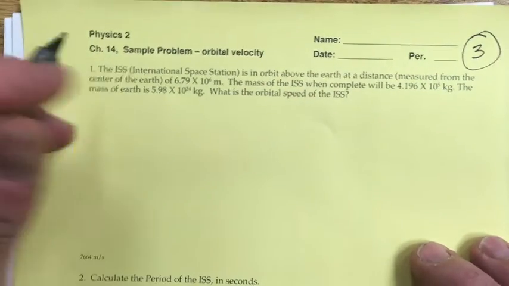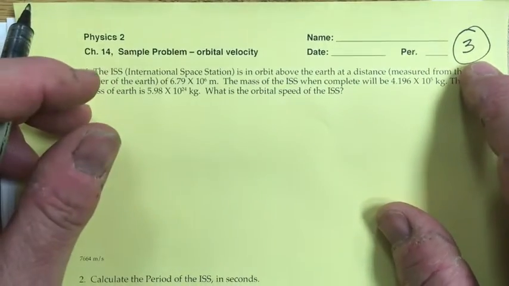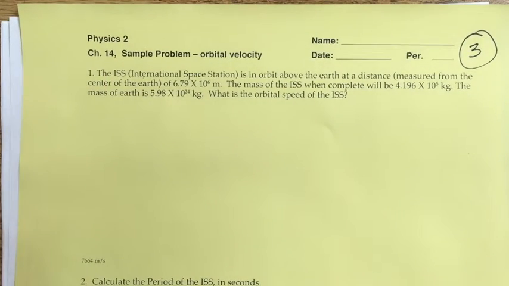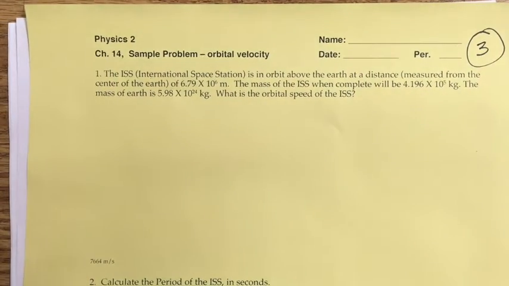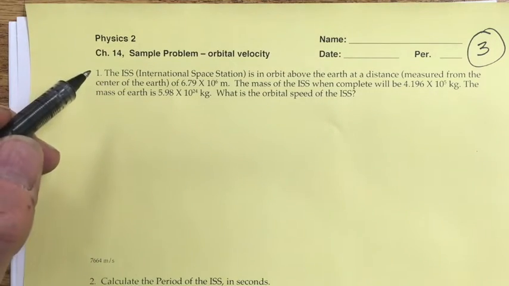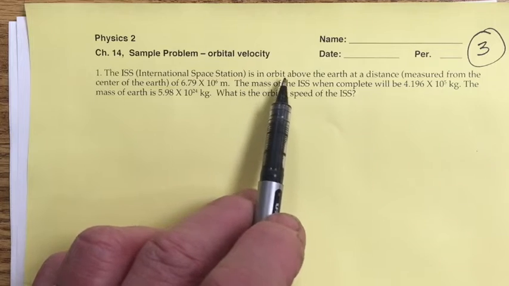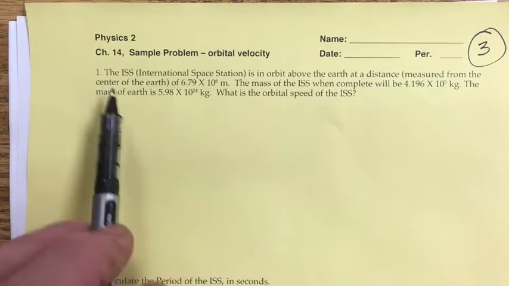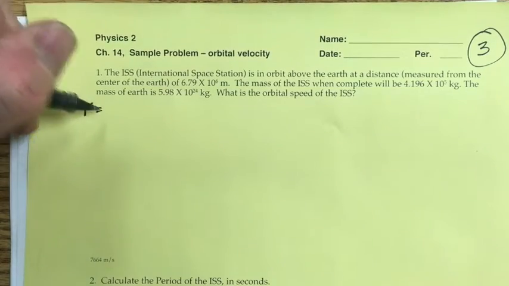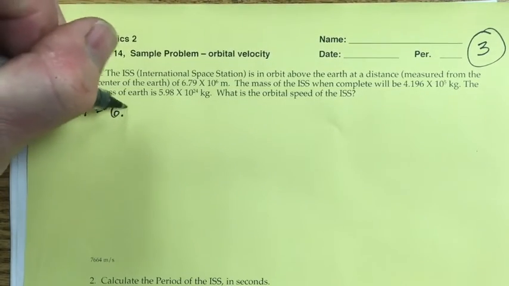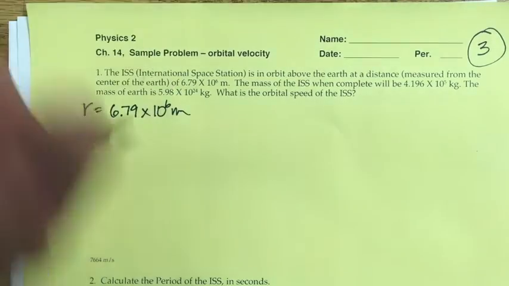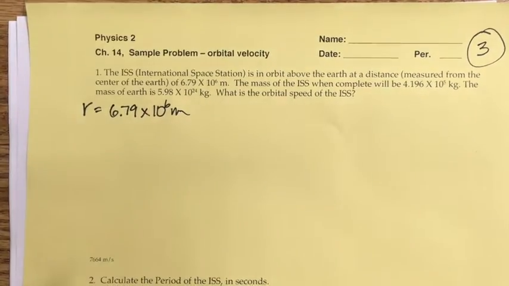This sample problem appears on page 3 of the yellow packet that I was just waving around, the chapter 14 homework packet for the chapter. It starts out by saying the ISS, the International Space Station, is in an orbit above the Earth at a distance, measured from the center of the Earth, of 6.79 times 10 to the 6 meters.